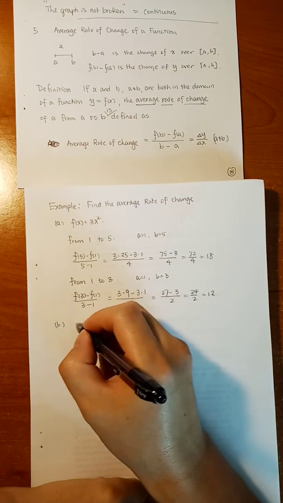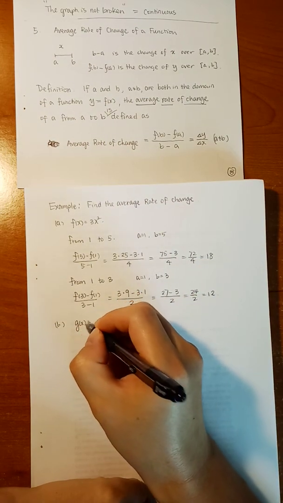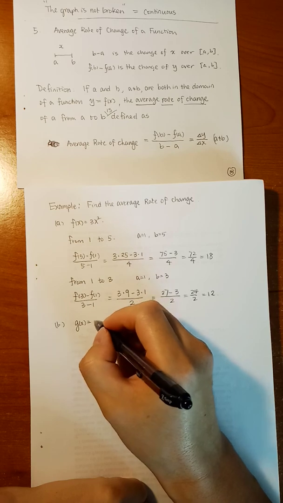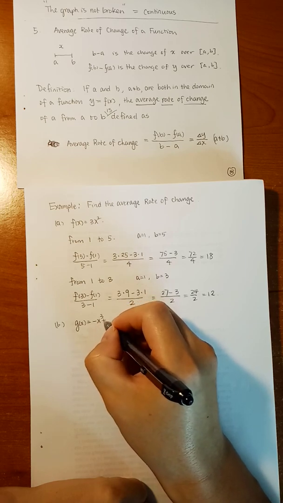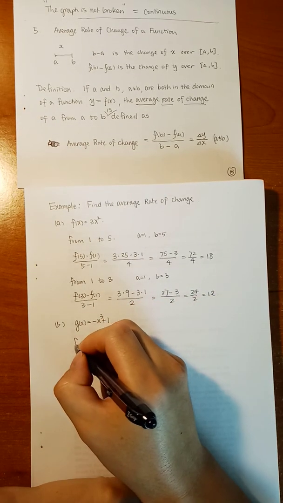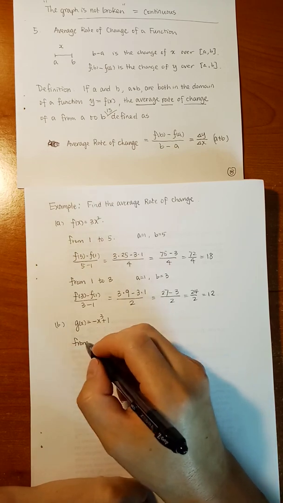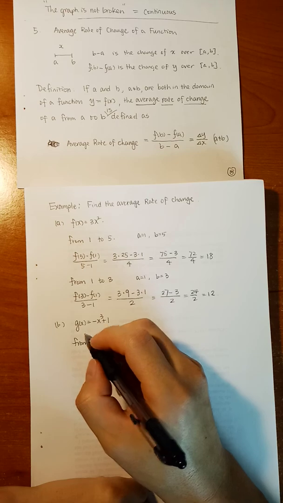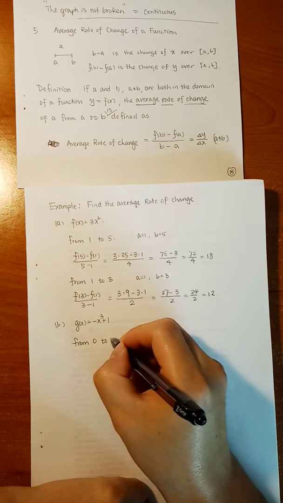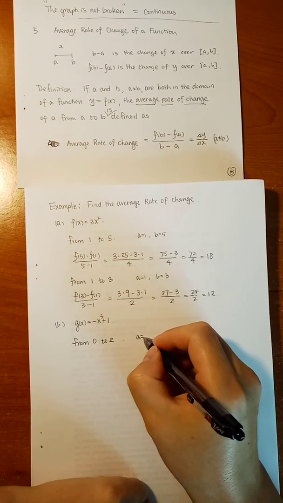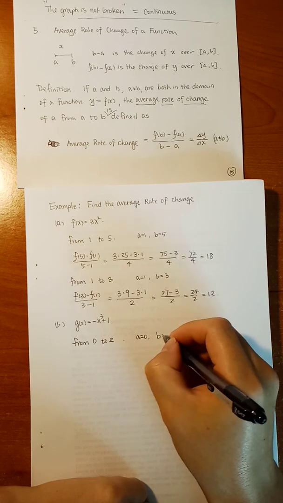So for example, if we put g(x) equal to negative x cubed plus 1, then I say the required a, b are from 0 to 2. So a is 0, b is 2.